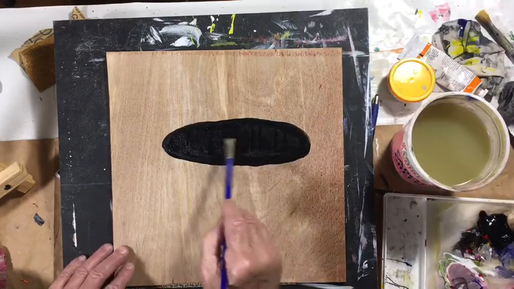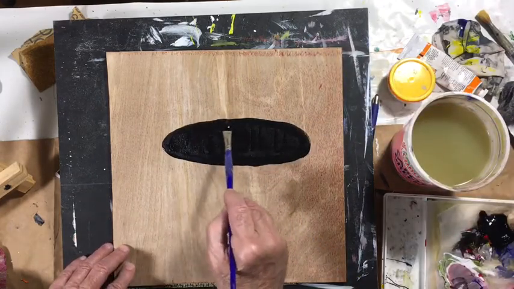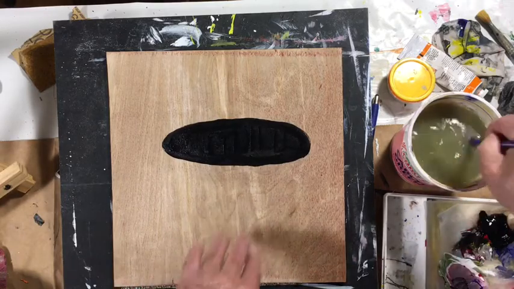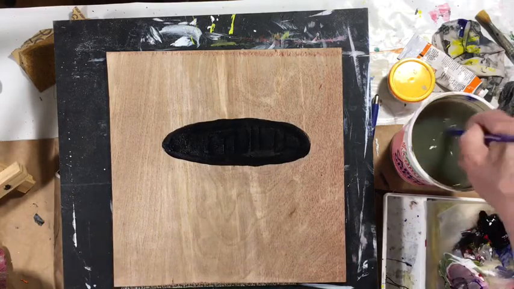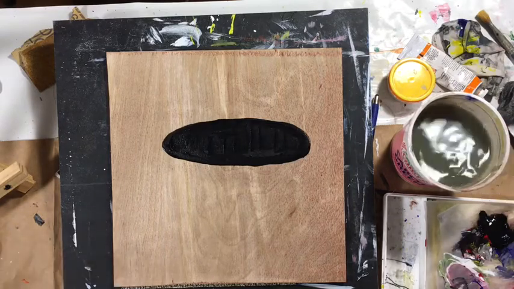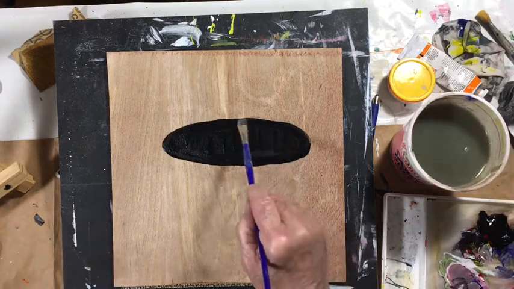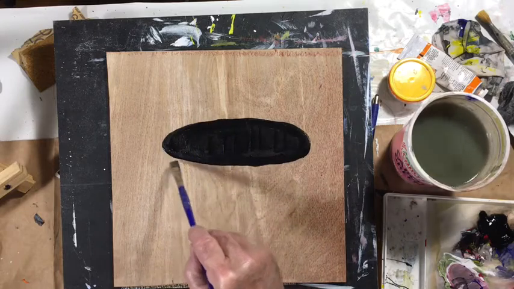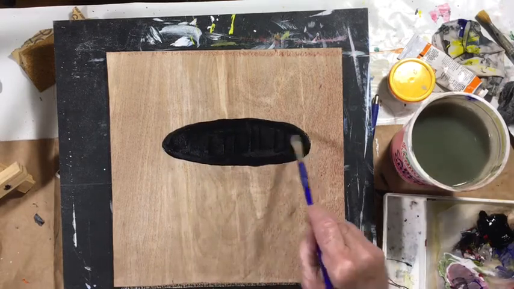Now, the edge on this ellipse is all hard. The edge of the paint is very sharp against the background.